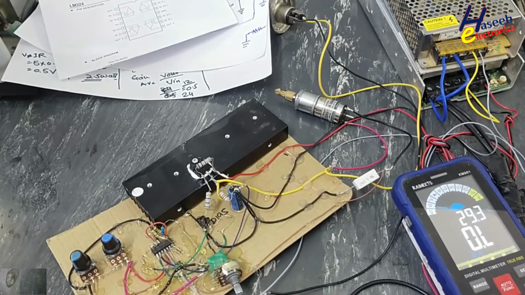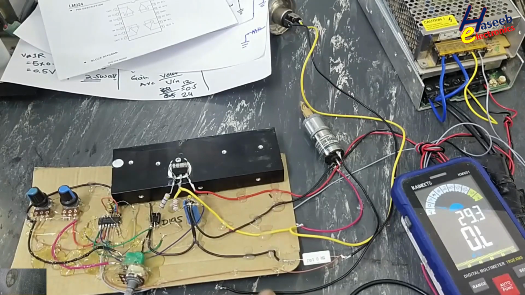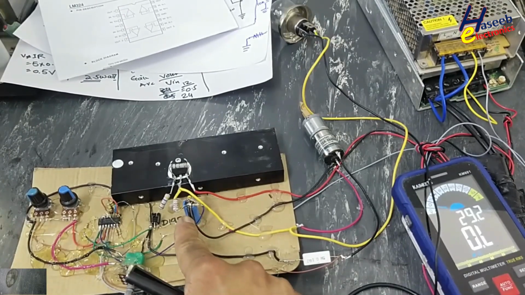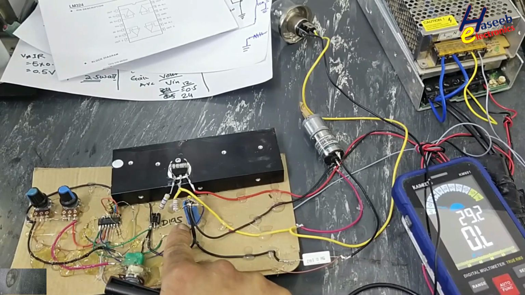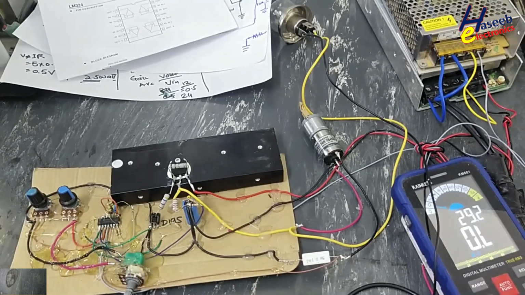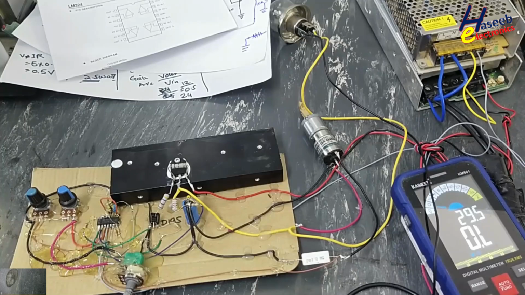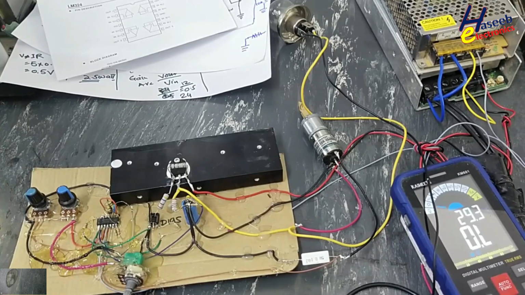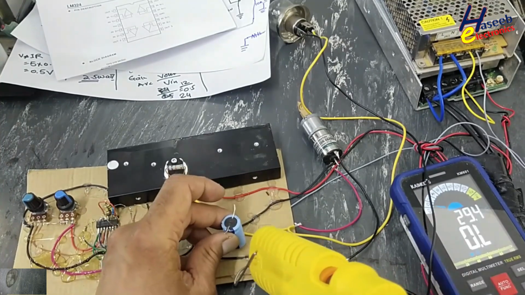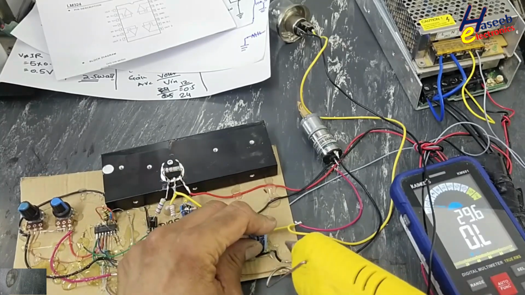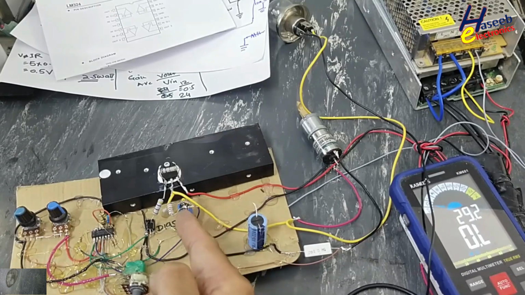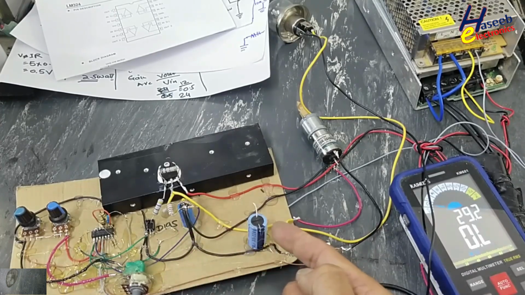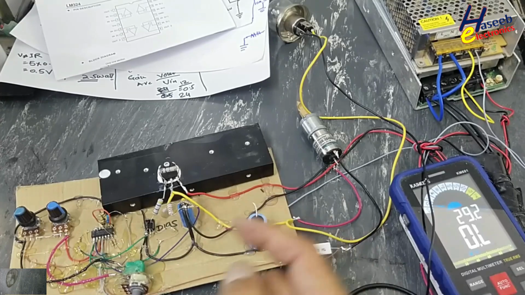Still we need many improvements in the circuit. To run heavy loads, we need to increase the output capacitance. It is 35 volt 1000 microfarad. We need another capacitor connected in parallel so that the voltage will remain regulated. It is 35 volt 2200 microfarad.